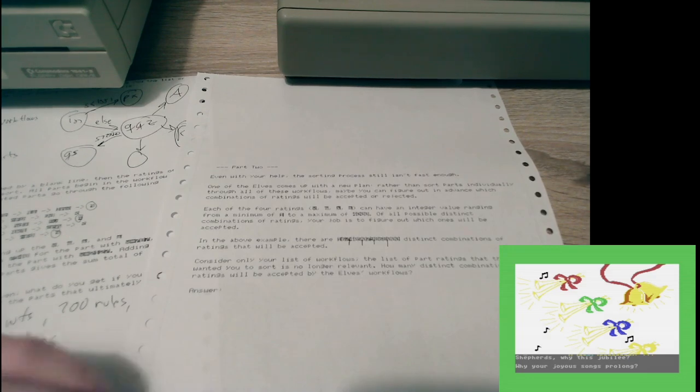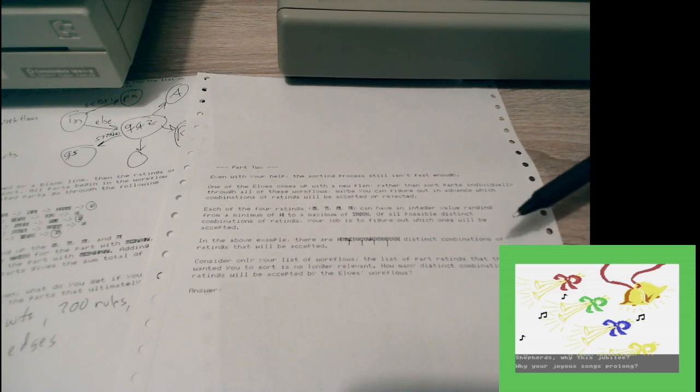Consider your list of workflows. The list of part ratings that the elves wanted you to sort is no longer relevant. How many distinct combinations of ratings will be accepted by the in workflow?